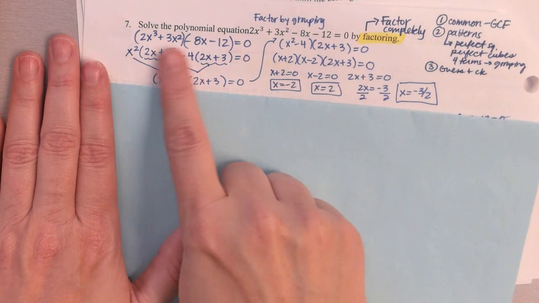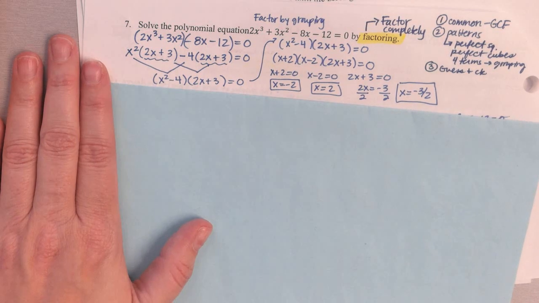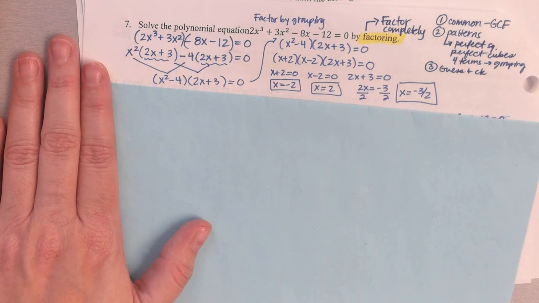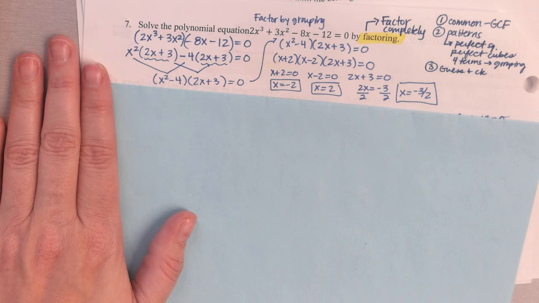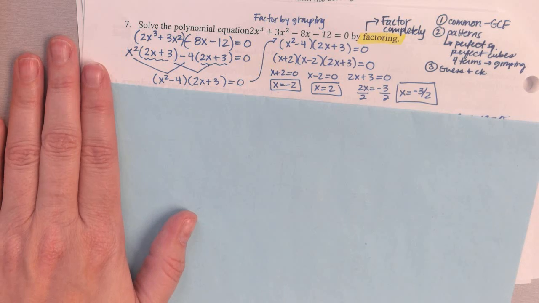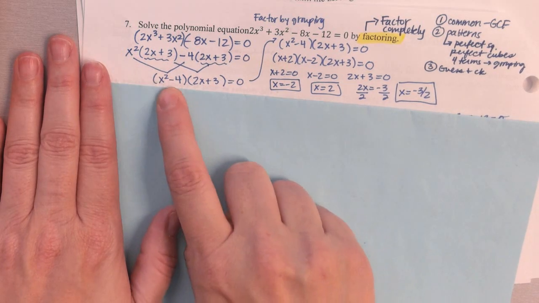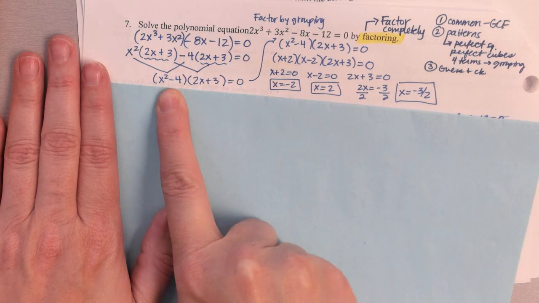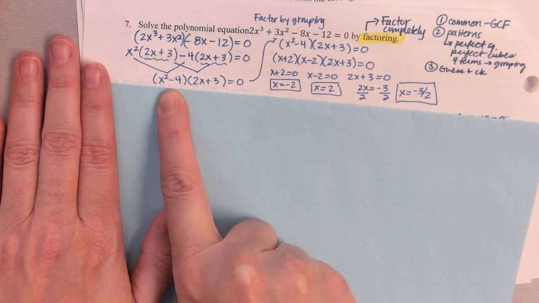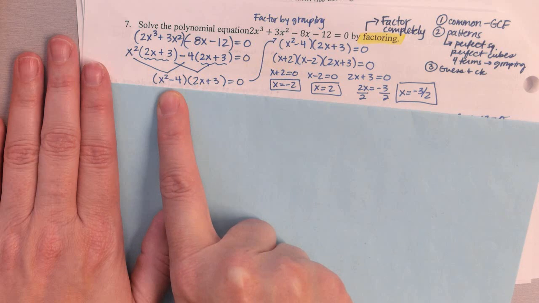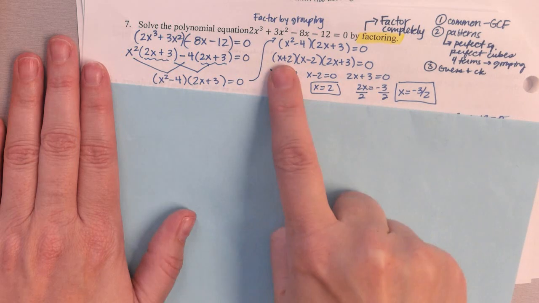So if they're not, you either need to double check that you took out the GCF, or you got to find another method. Okay? I'm not going to tell you to solve something by factoring that's not factorable. Okay? So then this is x squared minus 4. What do you have to remember about this? What is x squared minus 4? Yep. Do you guys remember what that pattern is called? Yeah, difference of 2 squares. So you just have to factor it down.